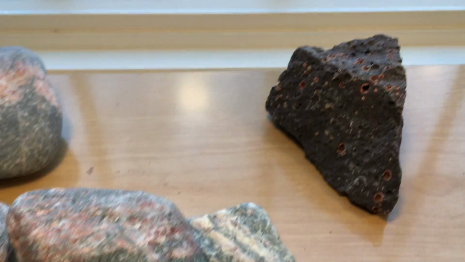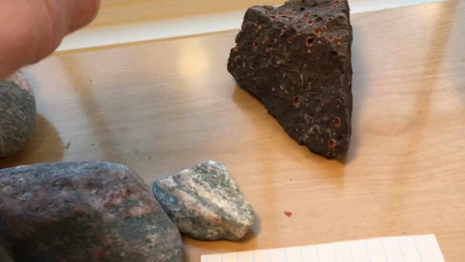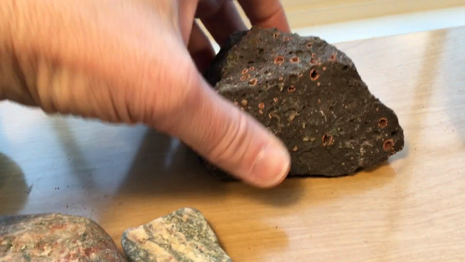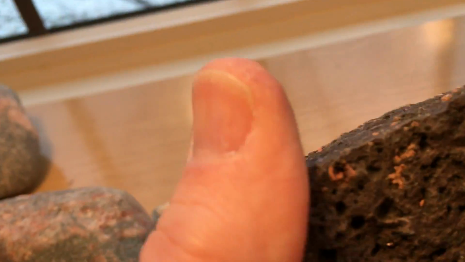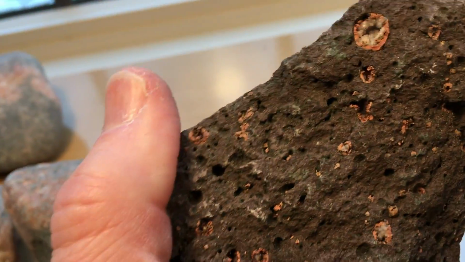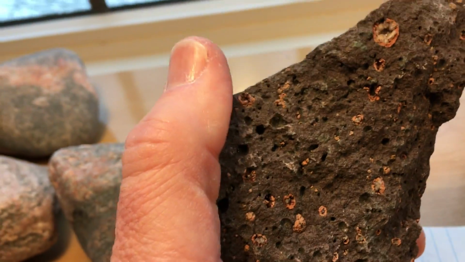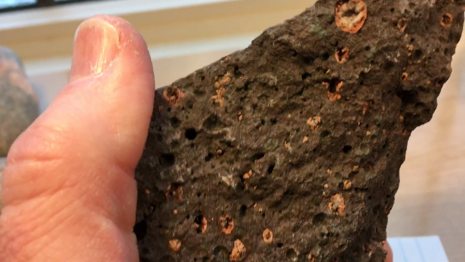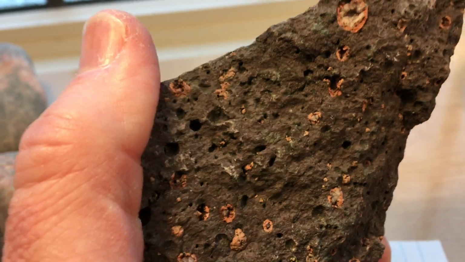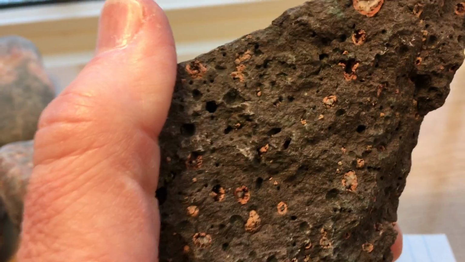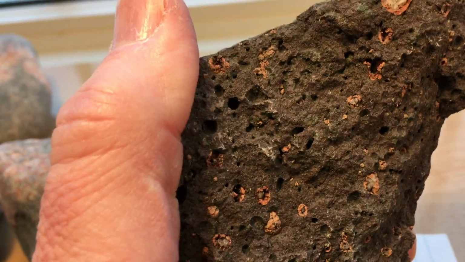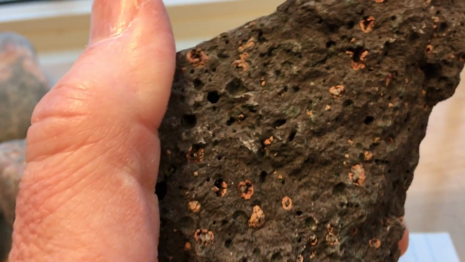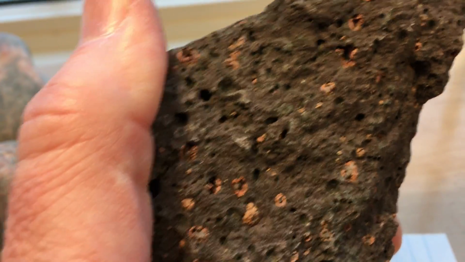Now, a really cool example of an igneous rock is this basalt. This basalt came from the Upper Peninsula, and you see all these holes in it? The basalt is this brown color, the matrix of the rock, and these holes are from the gas in the lava, I should say, while it's cooling. It cooled so quickly that it left some holes behind.